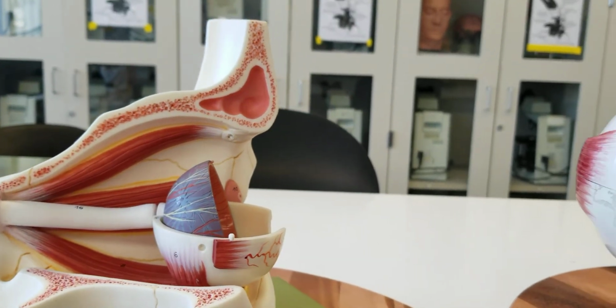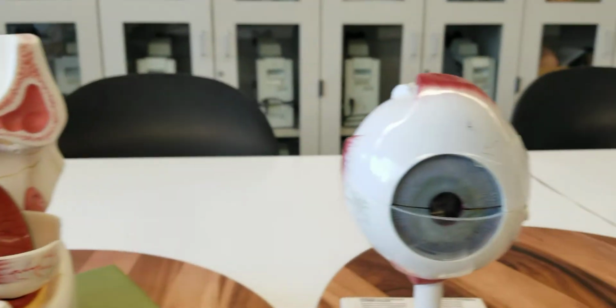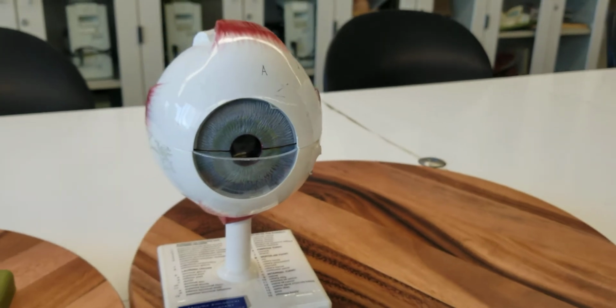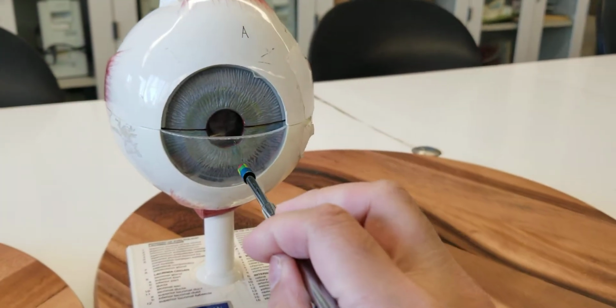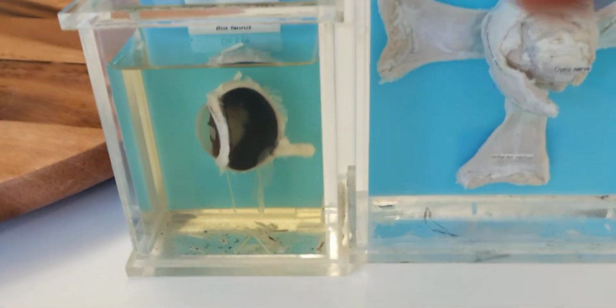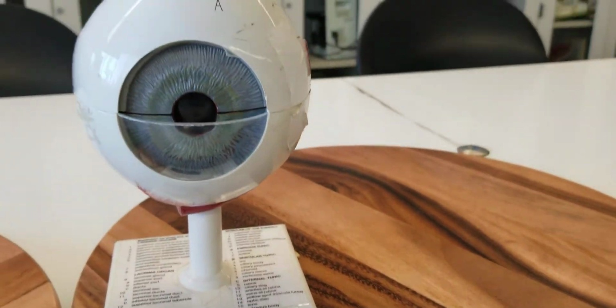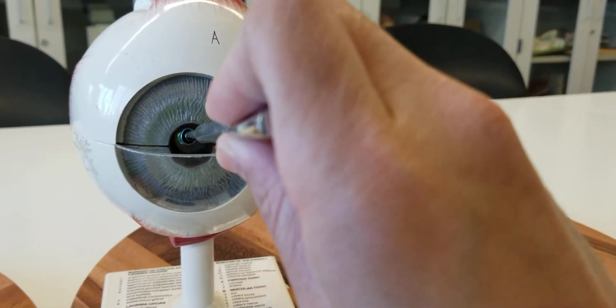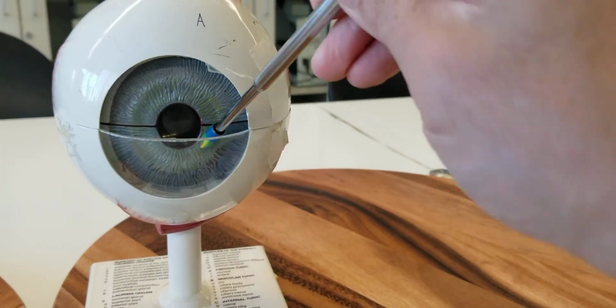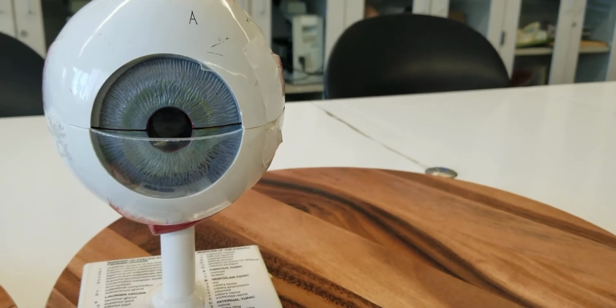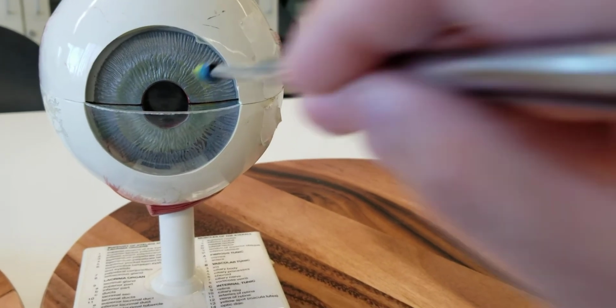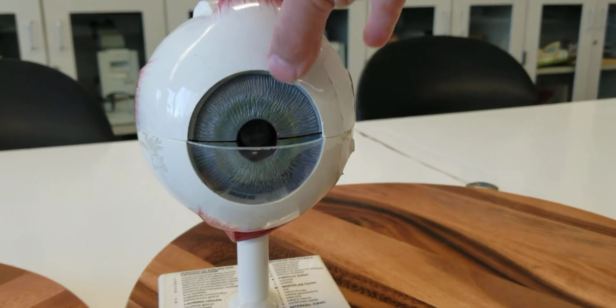All right, those are all the different parts of this model, and let's just quickly look at the same things on this model as well as our ox eye. Here's the cornea. You can see the cornea, that translucent part that's been cut in half right here. Light passes through the cornea, through the pupil. The pupil is the hole. Here's the iris, which has pupillary muscles. The lens is in here.